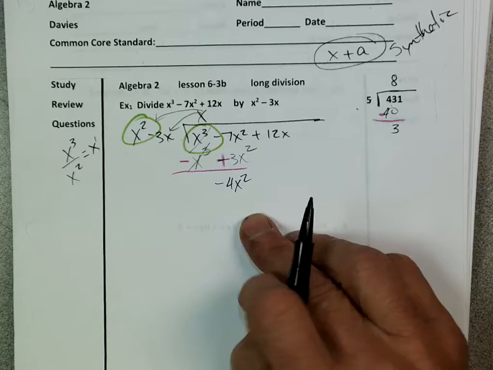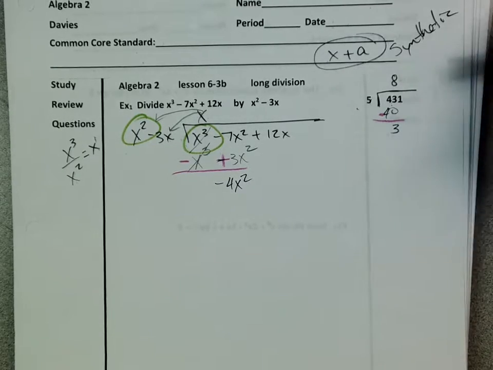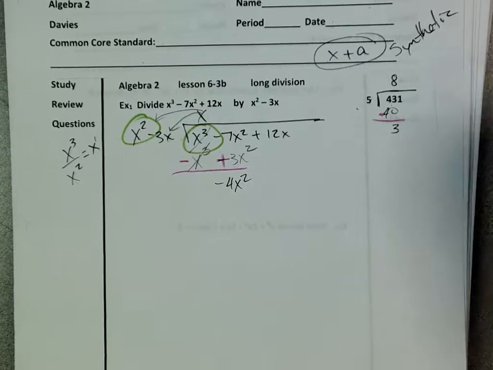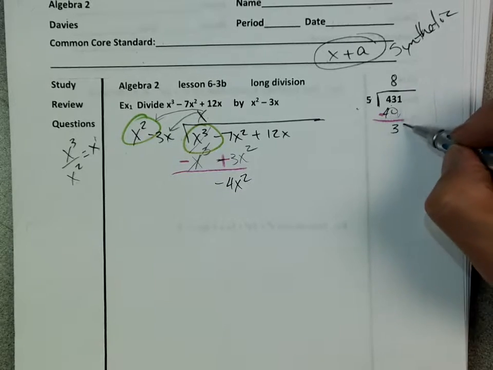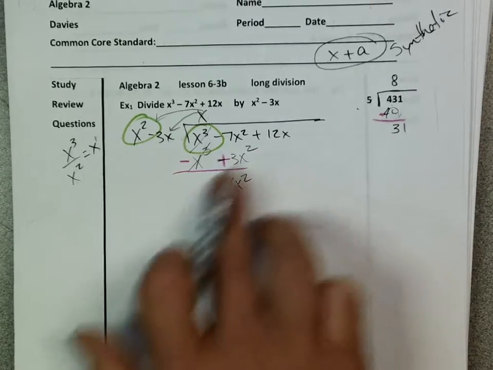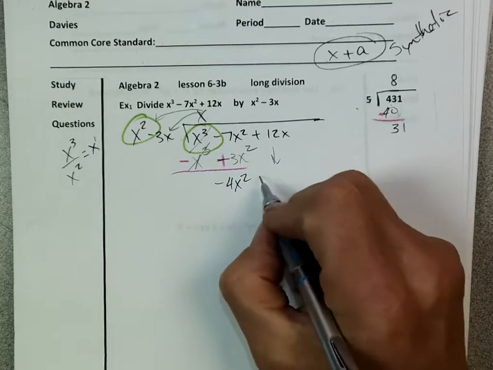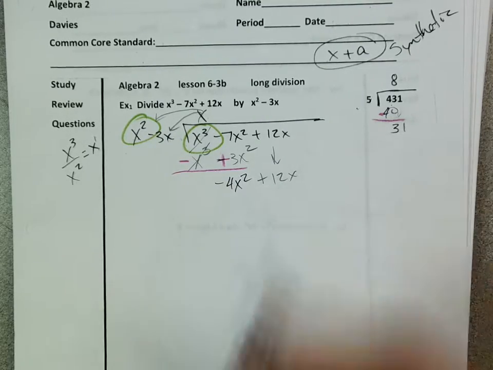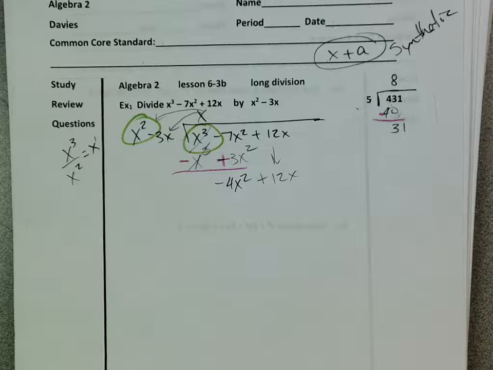Now, what did you do in this little division here? What was the next thing you did? You bring down the 1. Everybody agree? So what am I going to do here? Bring down the 12x. Yeah, totally right. So it is the same exact steps, but it's with x's.